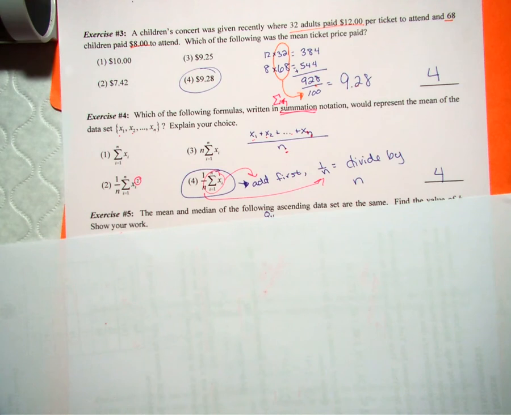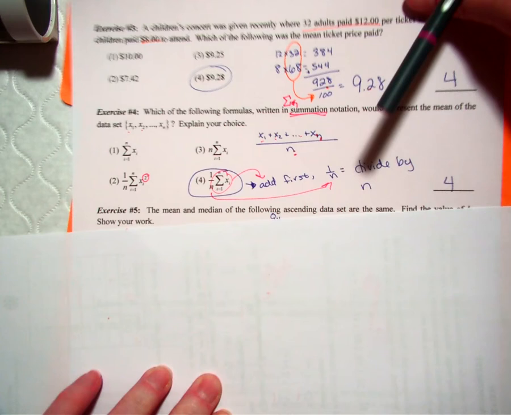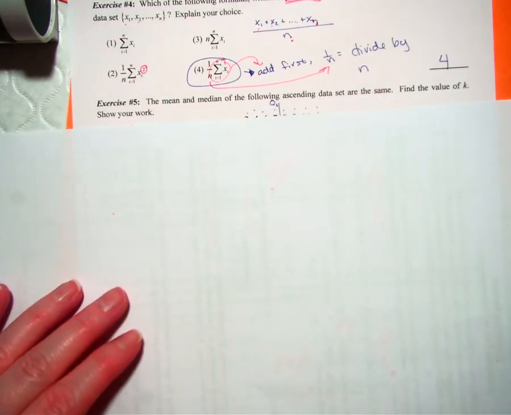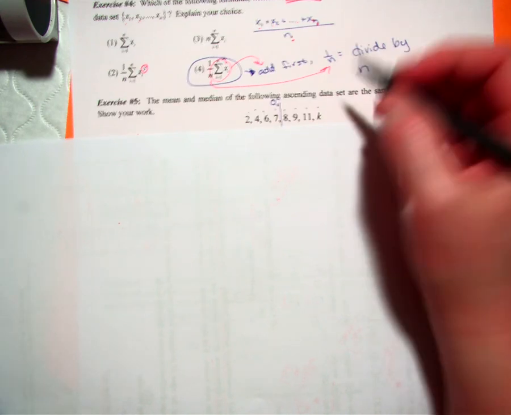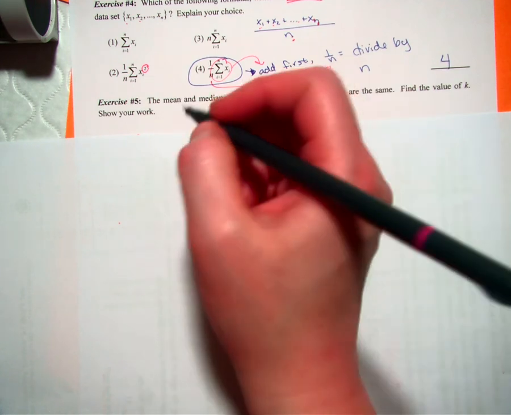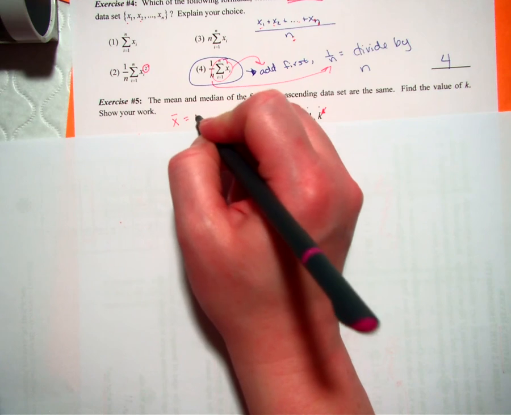Okay, for our next one, we have the mean and median of the following ascending data are the same. Find the value of k. So if we look here, we got 2, 4, 6, 7, 8, 9, 11, k. We're trying to figure out what k actually equals. So what they told us is your mean and your median are the same number. They have to be equal to each other.